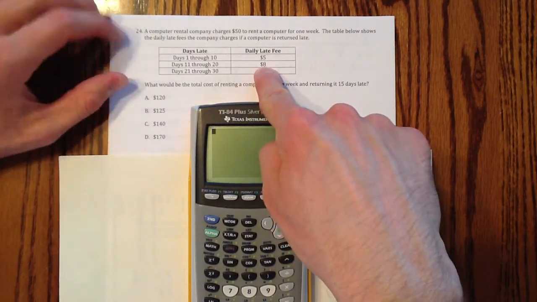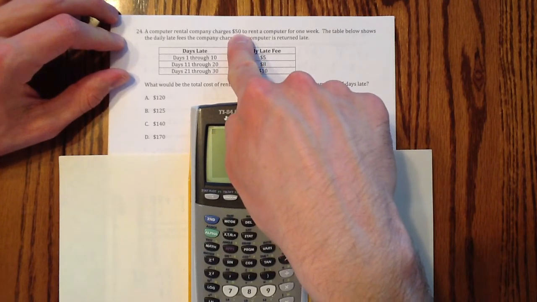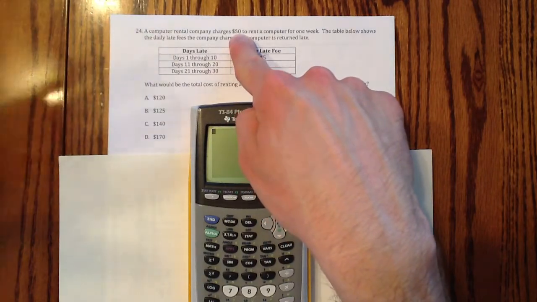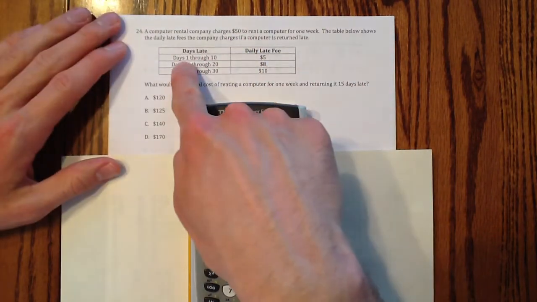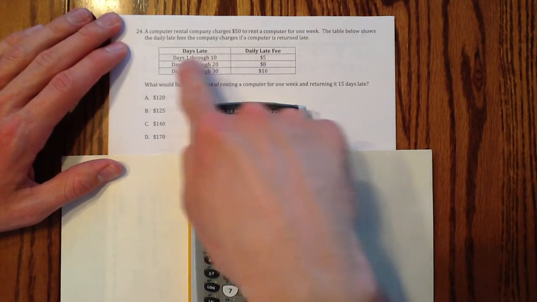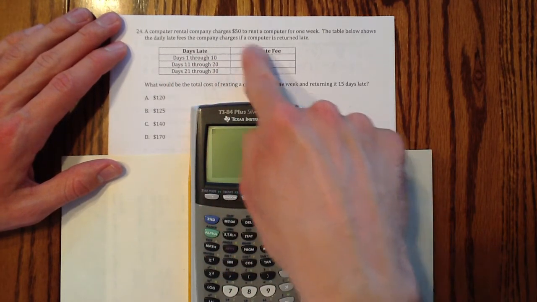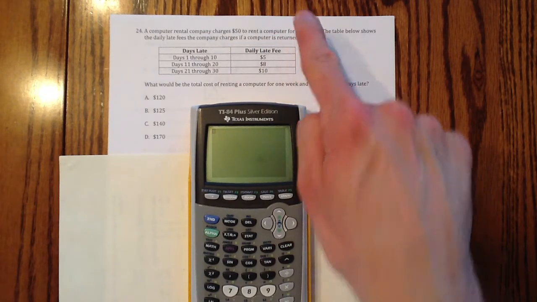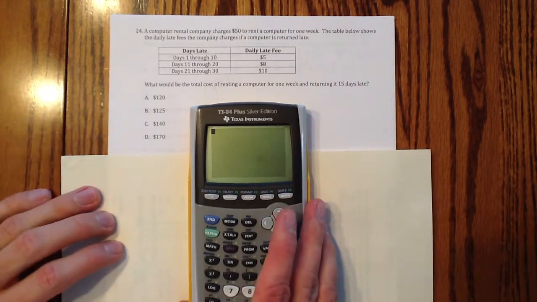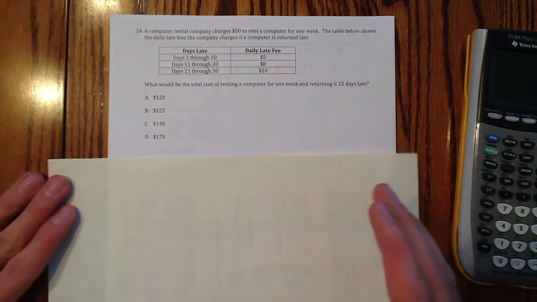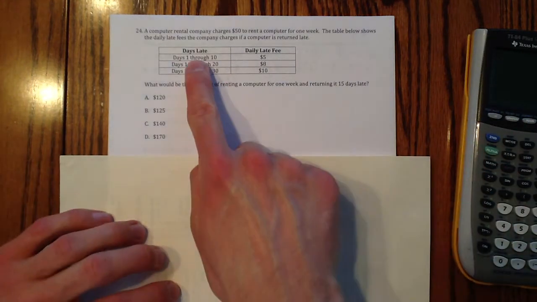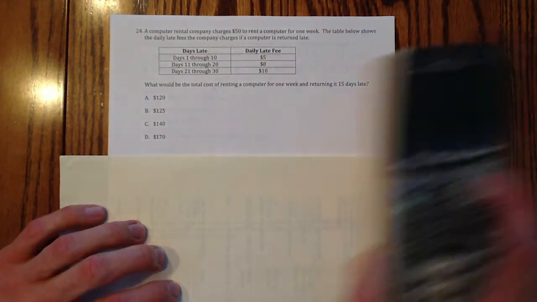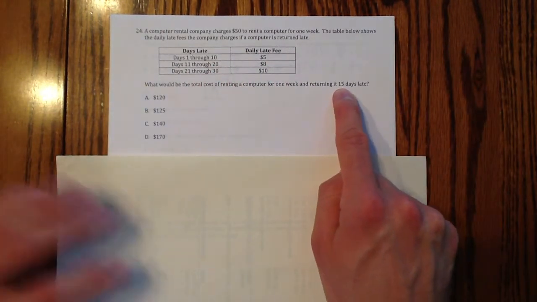Just in late fees, because I still had to pay $50 on top of that to rent it for a week. So hypothetically, if it's 11 days late, then we've covered all 10 days here, and now we're in this little bracket, plus the $50 for renting it for a week before it was ever even past due. Okay? I just want to make sure we understand how to interpret that. And if I'm 30 days late, then I'm a slacker, but I'd have to go through this bracket, and this bracket. Okay, so now we're going to return it 15 days late.